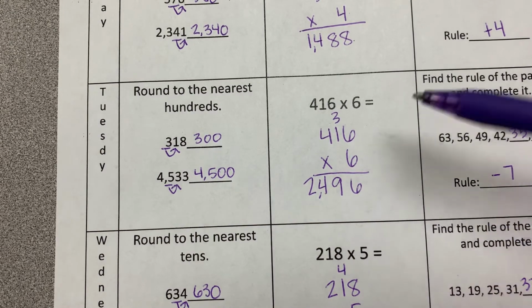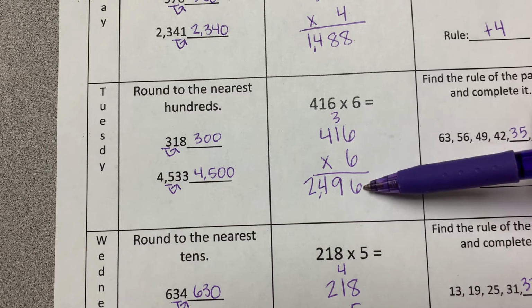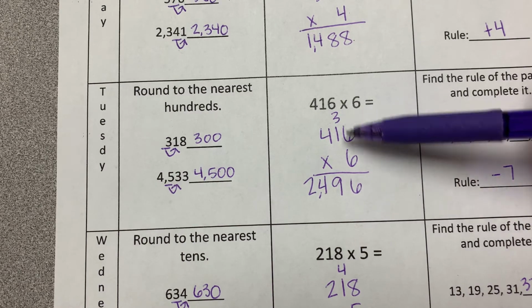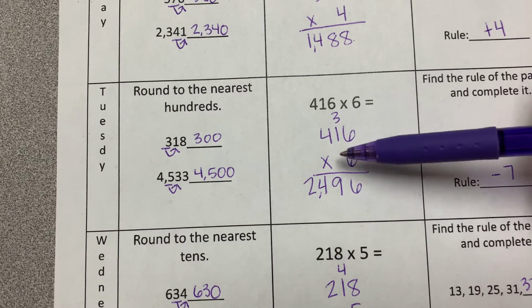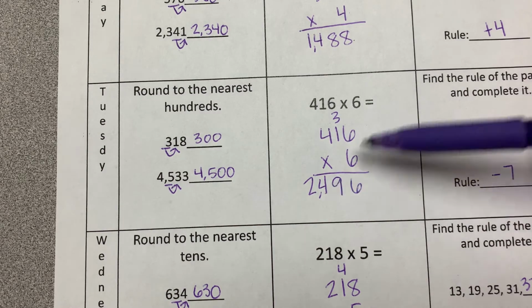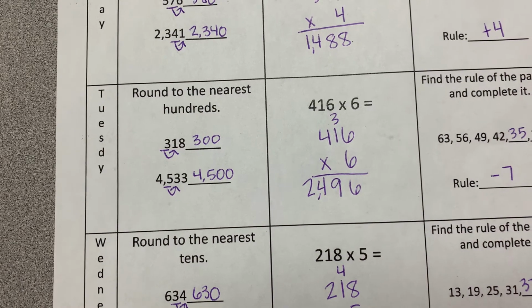416 times 6. 6 times 6 is 36. We bring our 6 down, carry our 3. 6 times 1 is 6, plus 3 is 9. 4 times 6 is 24, so we have 2,496.